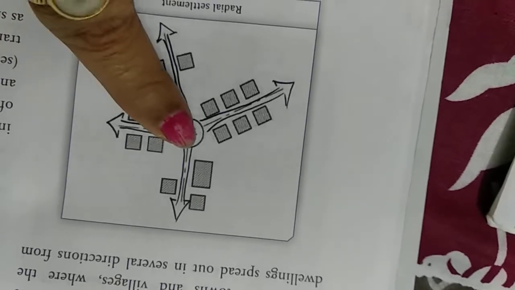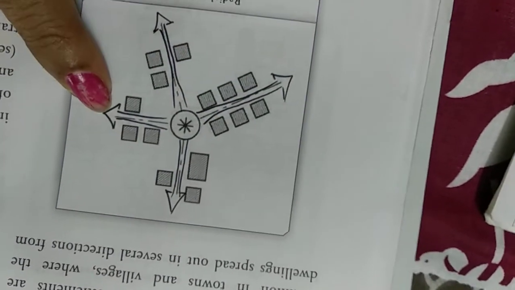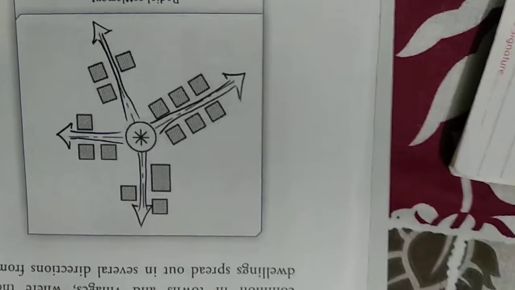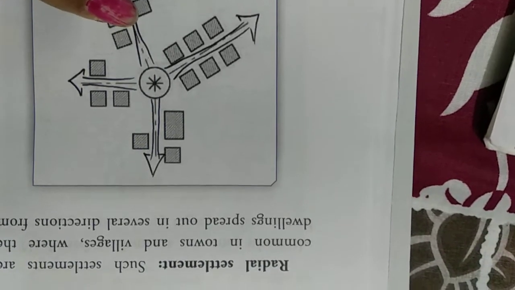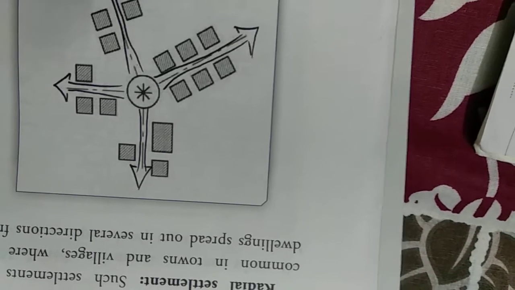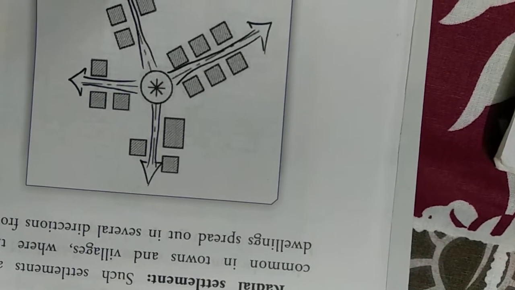Next is radial settlement. Such settlements are common in towns and villages where the dwellings spread out in several directions: east, west, north, south. There are different houses built in it which can be shown. And from a center point it is scattered everywhere, either around a big water body or many roads joined together at a place.